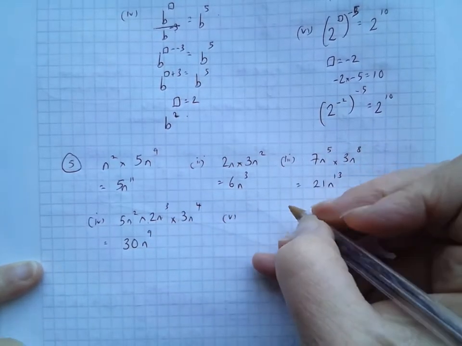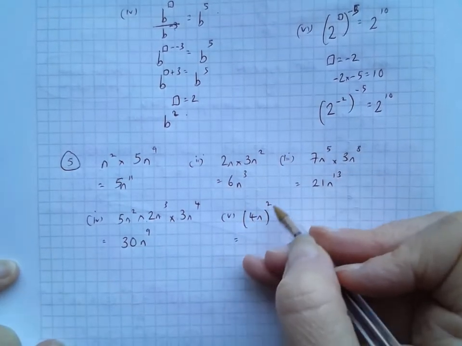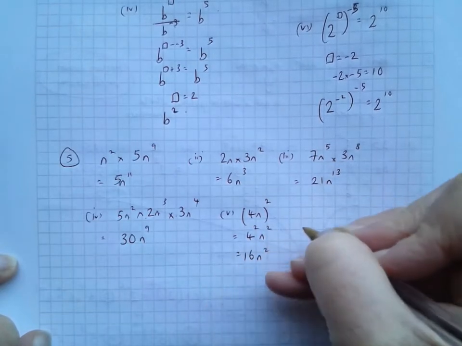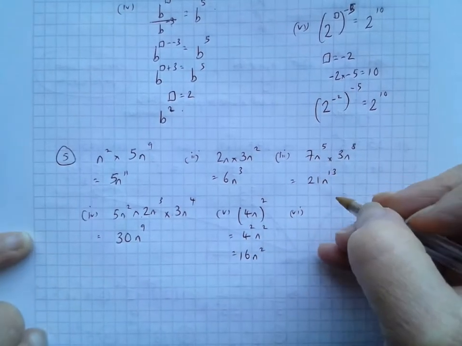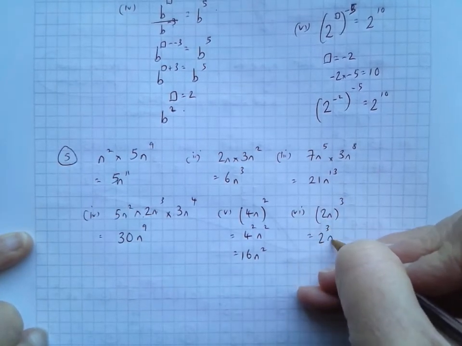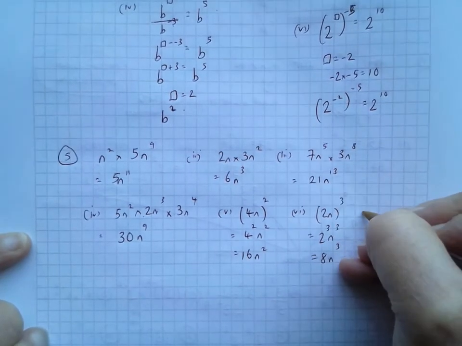Part 5, 4n all squared. Now be careful here, everything has to be raised to the power. So this is 4 squared n squared, which is 16n squared. Part 6, 2n cubed, again it's 2 cubed n cubed, so 8n to the power of 3, or 8n cubed.